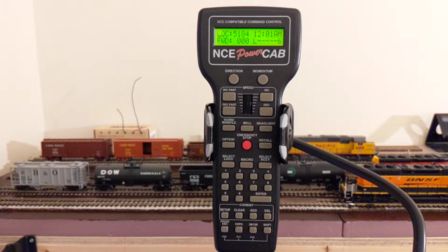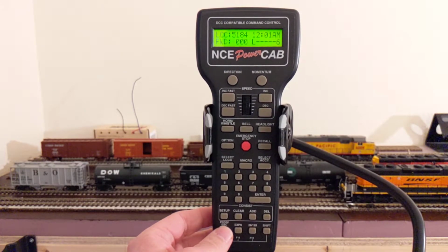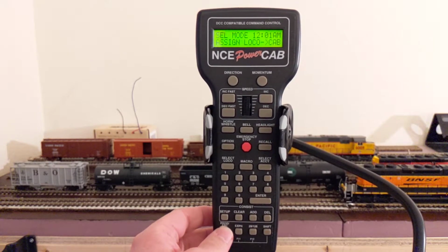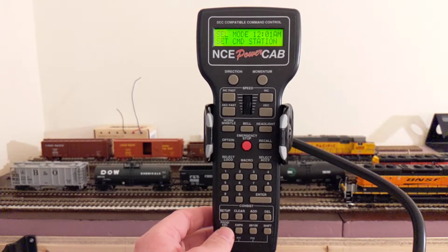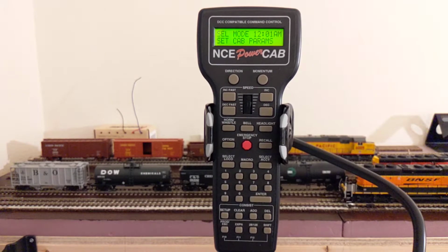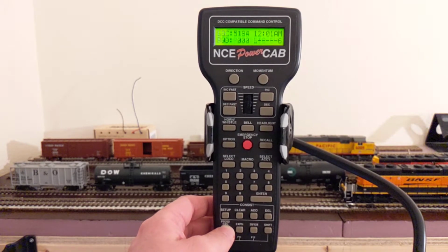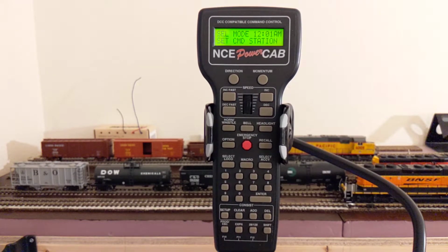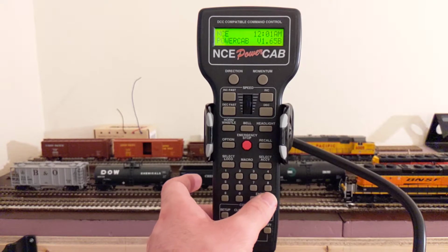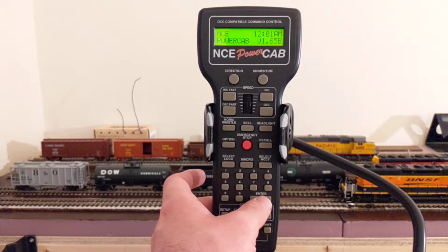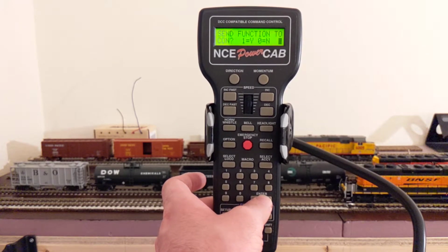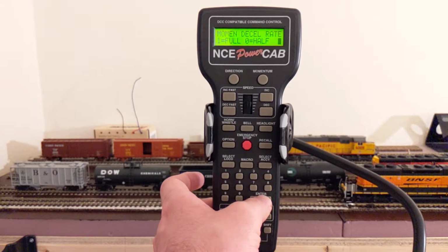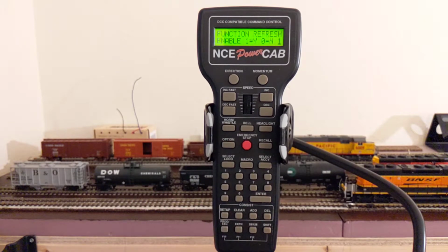Okay, so the setup is super simple. You're just going to go down here to the escape key, and we're going to go ahead and find set cab params. Actually, that's not right. We're going to go to set command station. Sorry about that. You're going to go ahead and hit enter. And it's going to tell you the version number, and you're going to go to the very last setting. So go ahead and hit enter and skip through all of these until you get to function refresh enable.